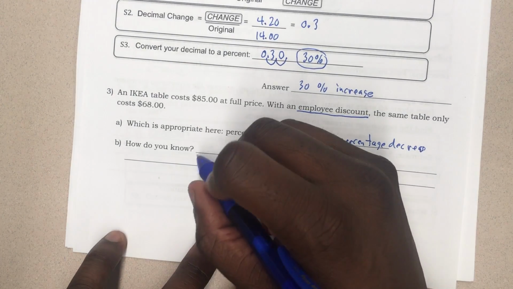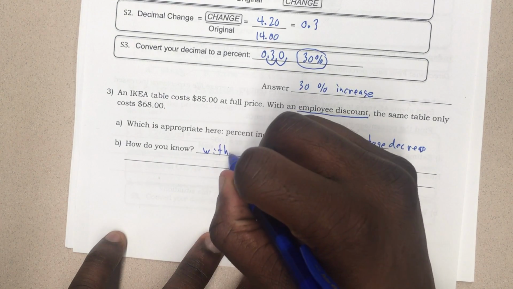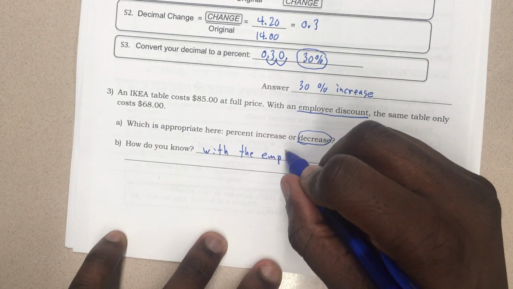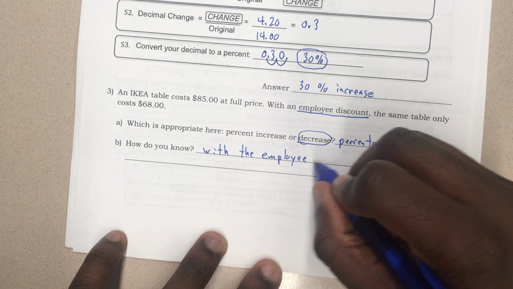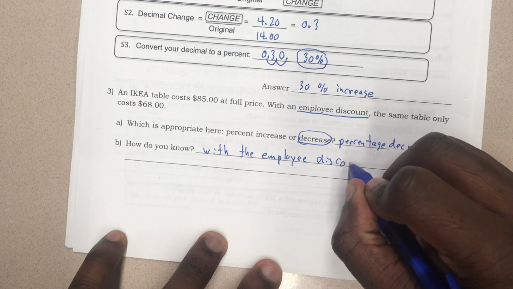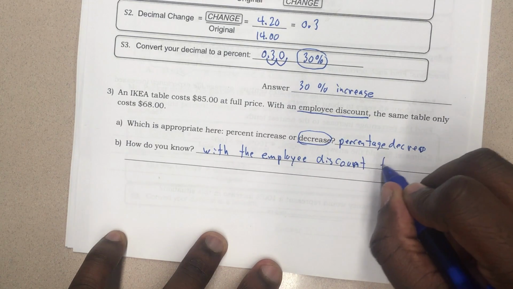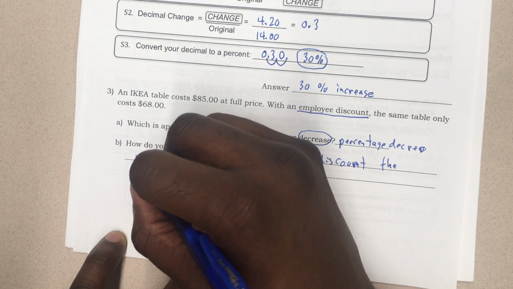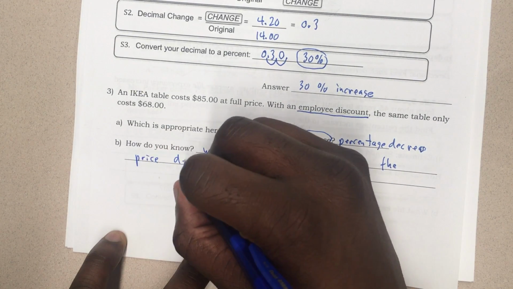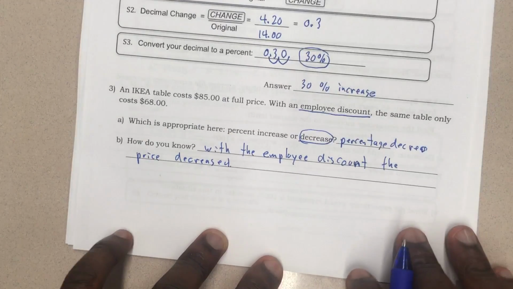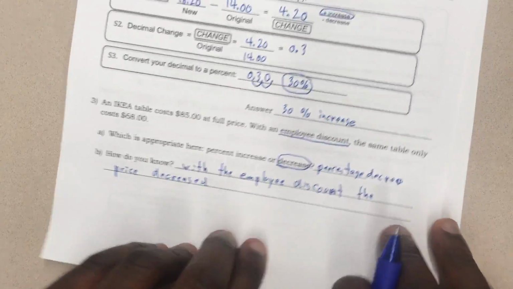Because with the employee discount, the price decreased. But we need to know what percentage they get off. Okay? So let's turn over our page and let's finish up on this.